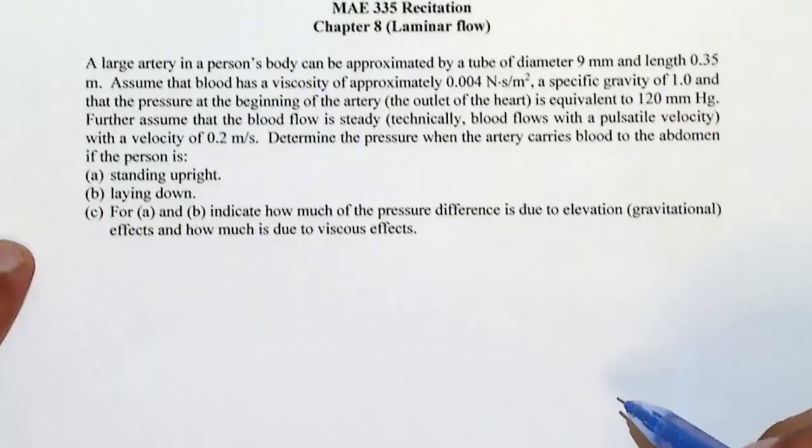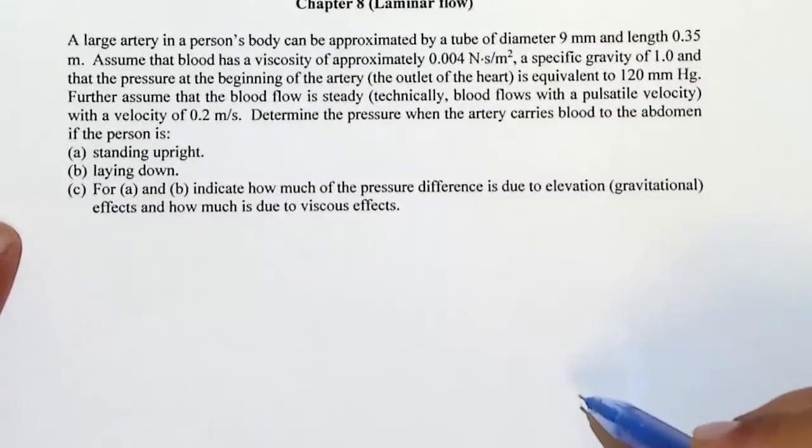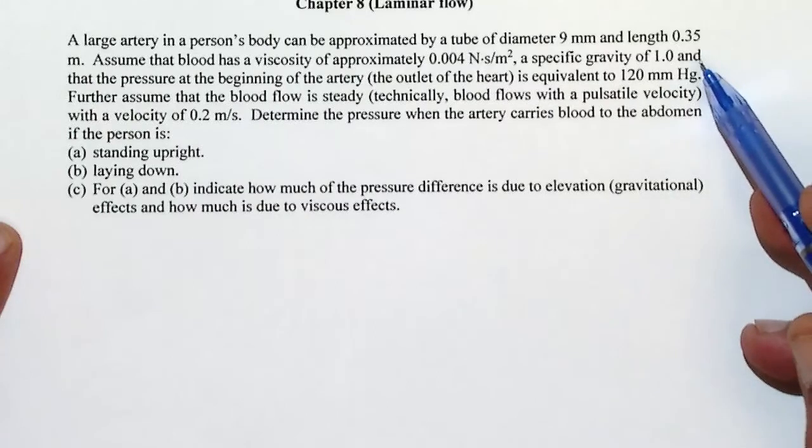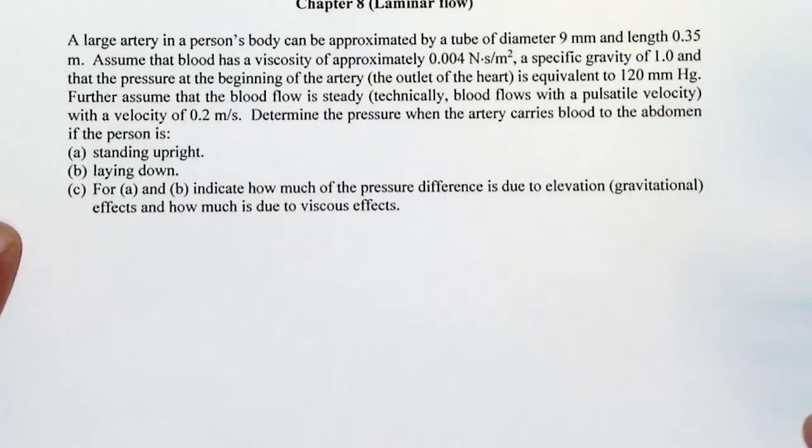So first, that's the pipe flow, and the length of that is also given, and the blood has a viscosity. In reality the viscosity of blood is not constant, but it mentions that it has a viscosity approximately equal to 0.004 Newton second per meter square. Specific gravity is also given.